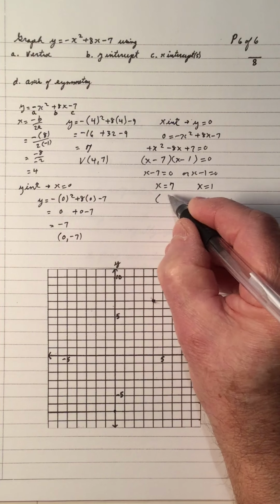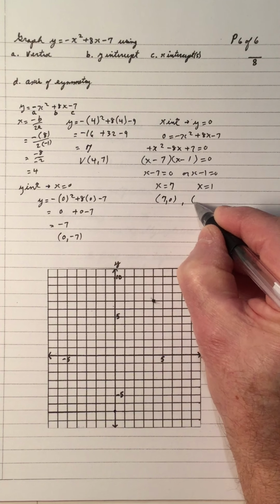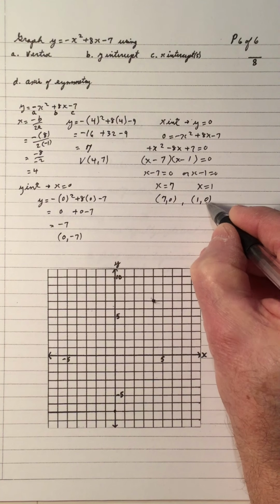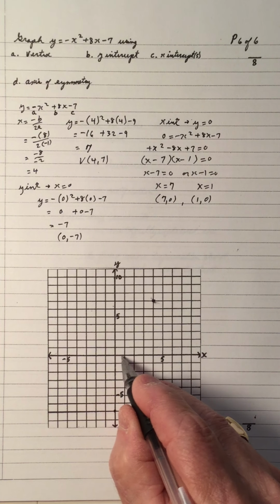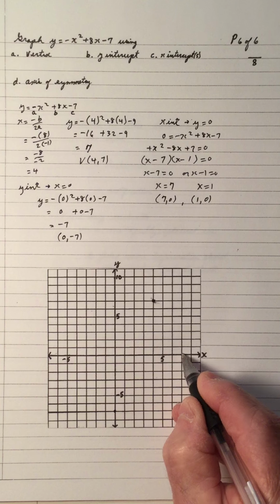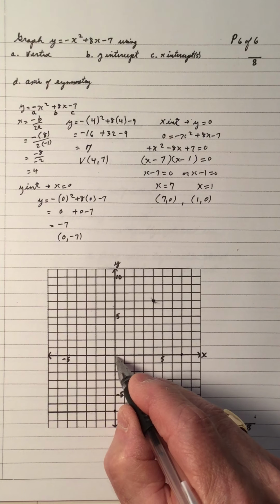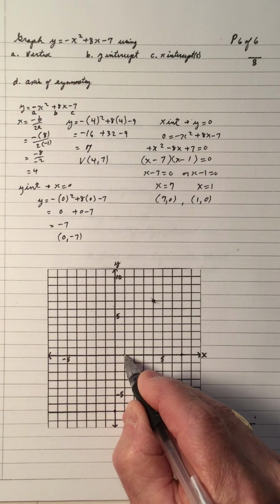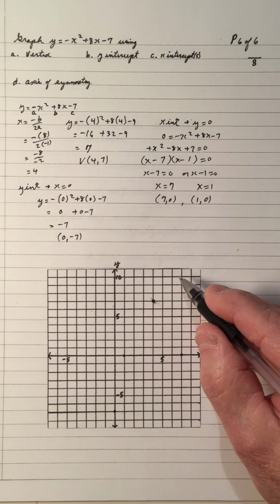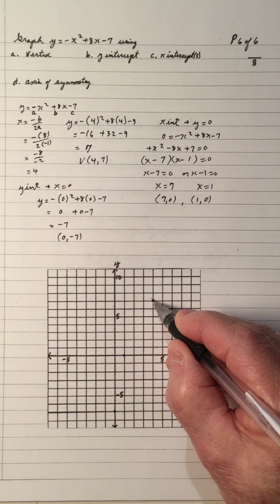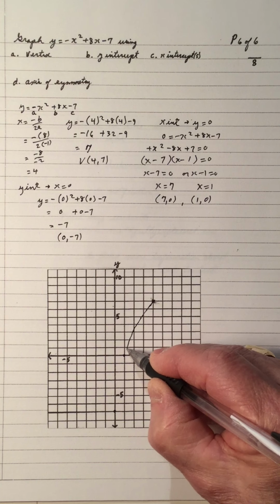So I have, these are x-intercepts, so x is 7, y is 0. X is 1, y is 0. So these are on the x-axis, so x is 7. X's axis is 5, 6, 7. There's one x-intercept. The other one is x is 1, y is 0, right there. So let me draw this parabola. So here we go. It's coming down through here.